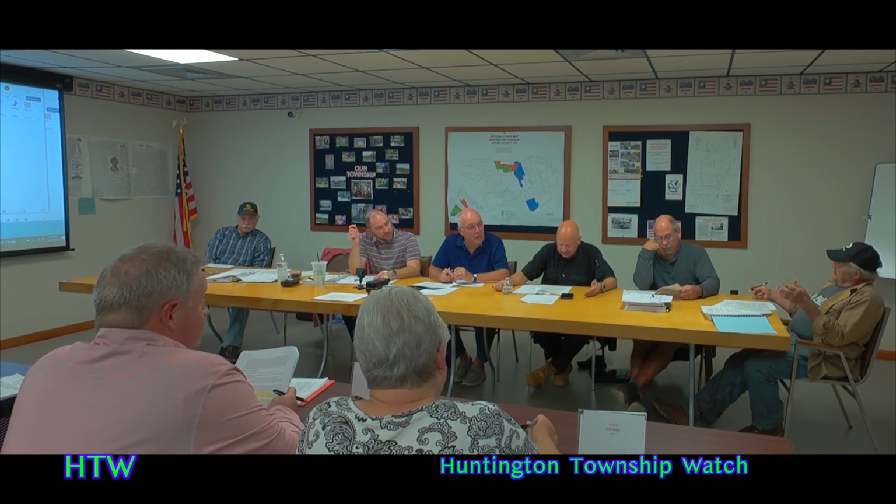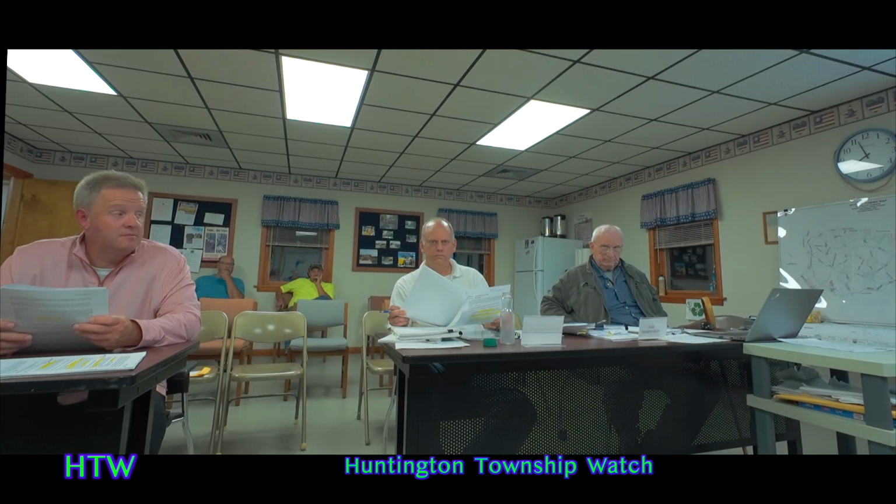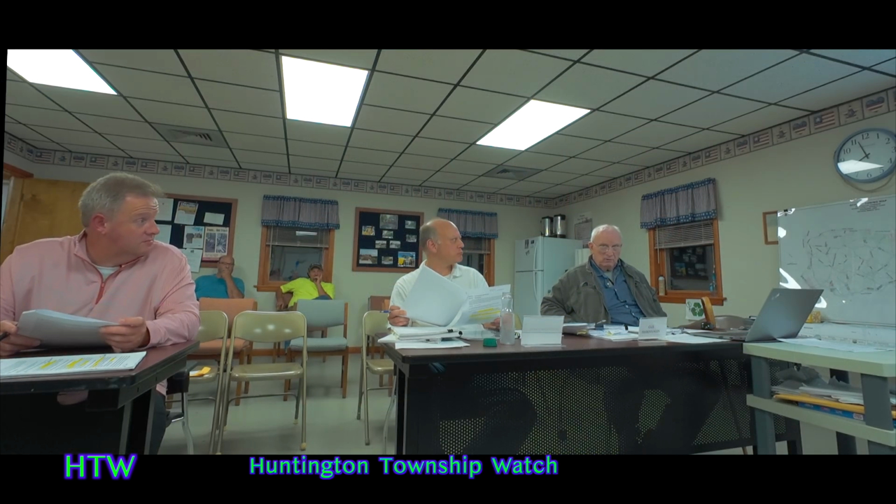The terminology in there references the township code enforcement officer. Is that still appropriate, and is it the appropriate language for Gus's position? I'm a zoning officer.